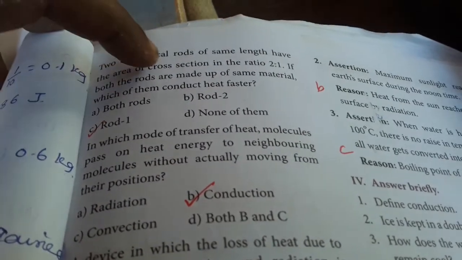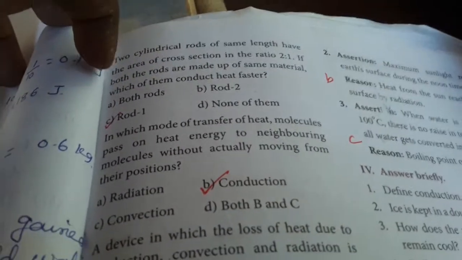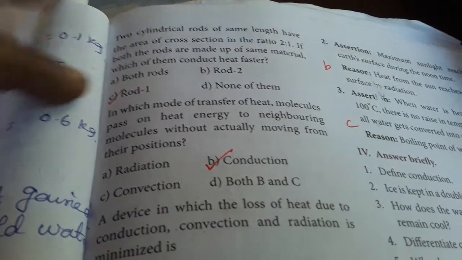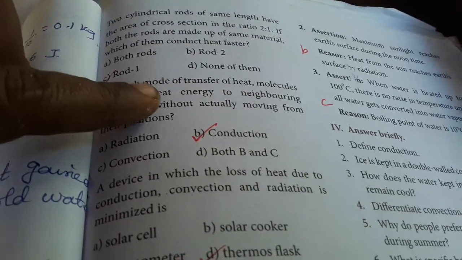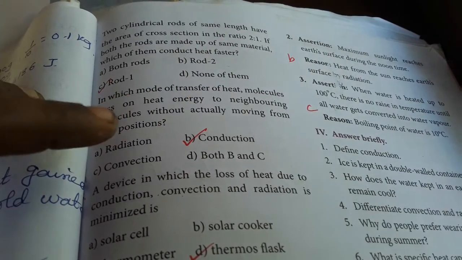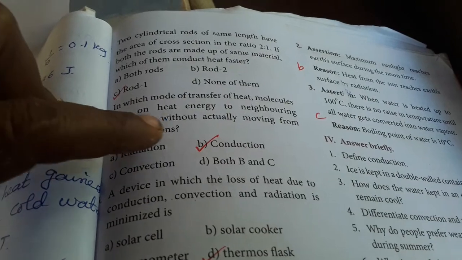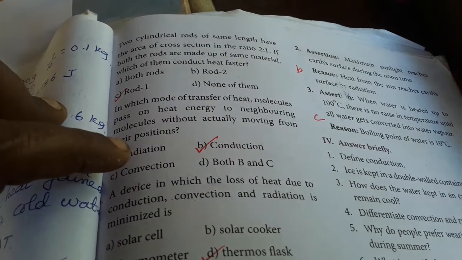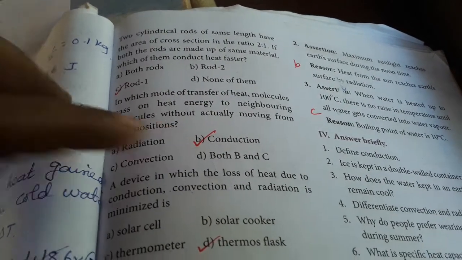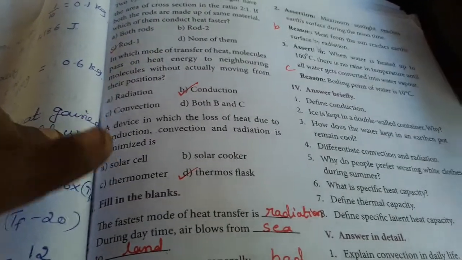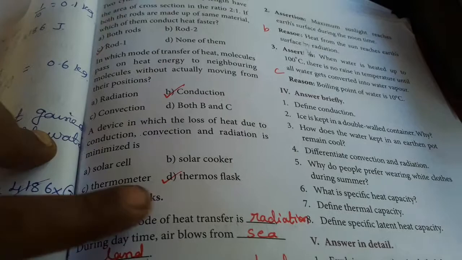If both rods are made of the same material, which of them conducts heat faster? That is rod 1. Next question: in which mode of heat transfer do molecules pass on heat energy to neighboring molecules without actually moving from their positions? That is conduction. A device in which the loss of heat due to conduction, convection and radiation is minimized is a thermos flask.